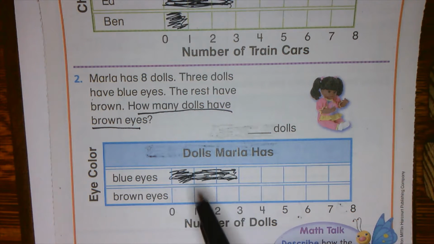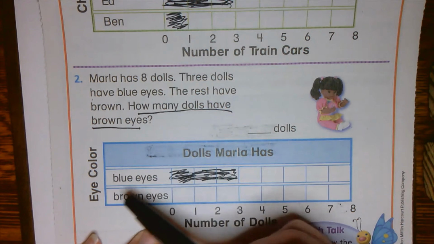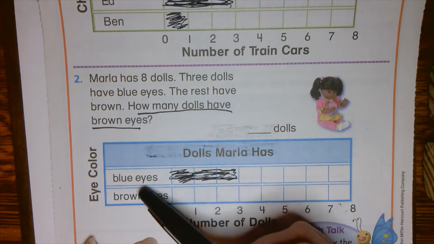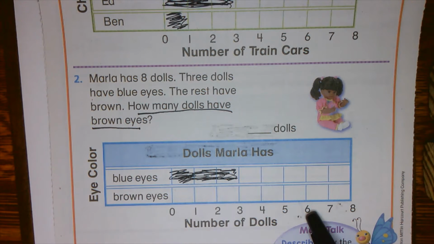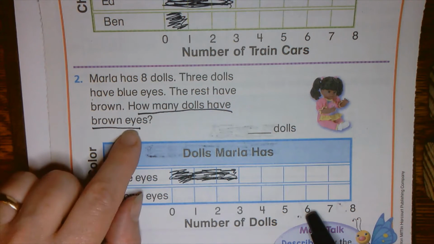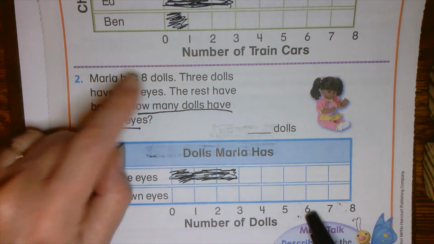Our lovely graph already has a whole bunch filled in for us, right? It has a title, dolls Maria has. It has a label for what we're looking at here, eye color, and it has a label for what these numbers are down on the bottom, number of dolls. Now, boys and girls, let's look carefully. We want to know how many dolls have brown eyes. Maria has 8 dolls.